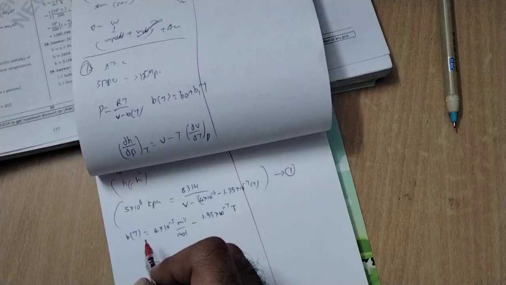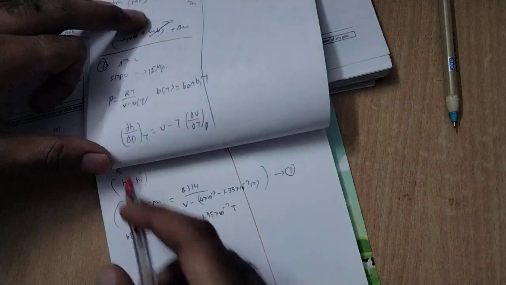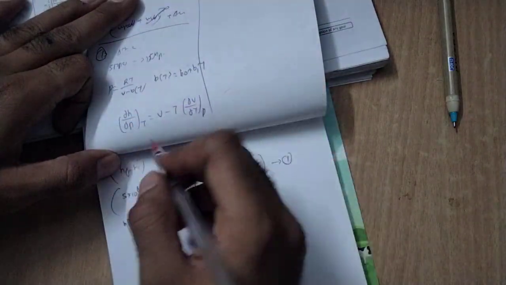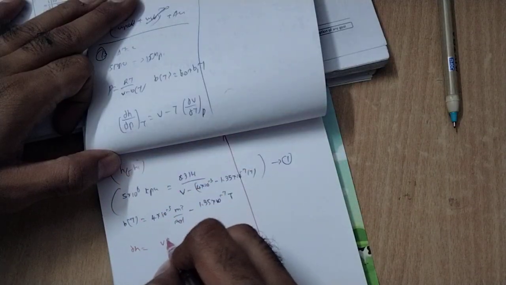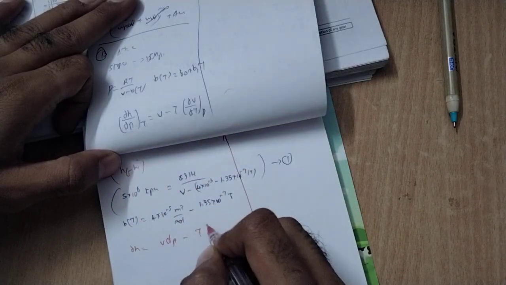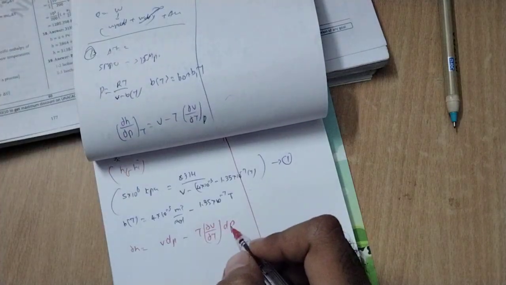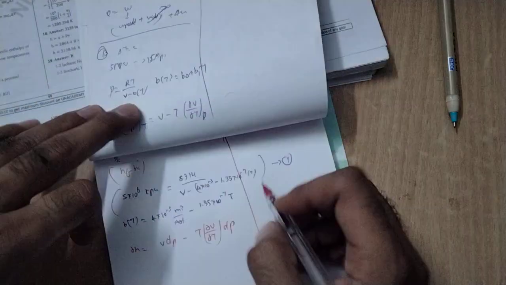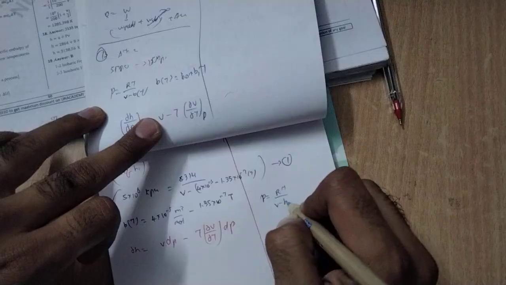Literally, this is one of the best questions, from my point of view, guys. So you can see dou H equals V dP minus T dou V by dou T with respect to differentiation of pressure. First we need to put the V here, from P equals RT over V minus B of T.